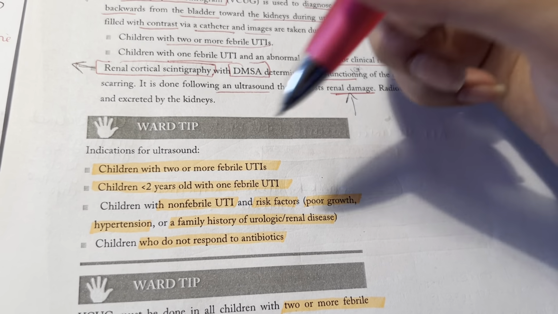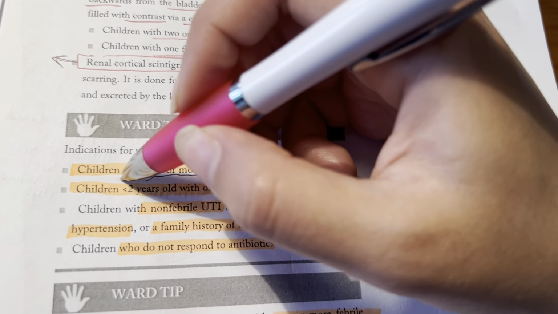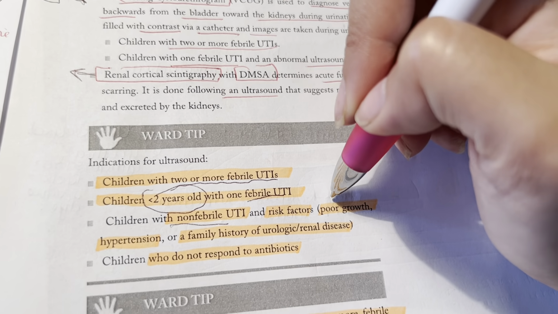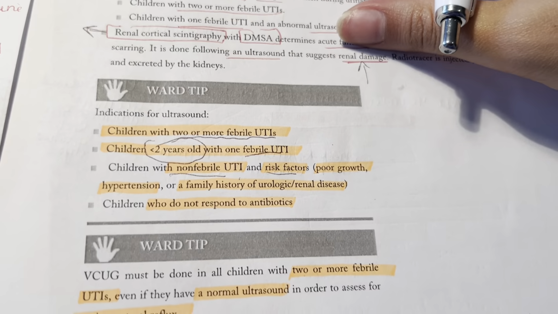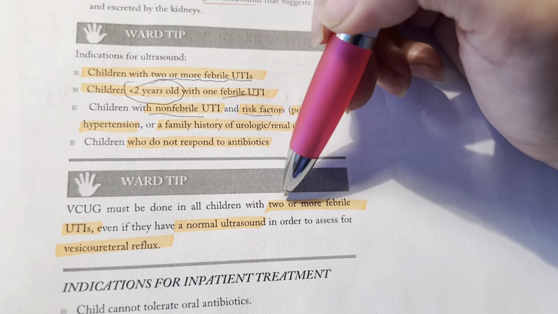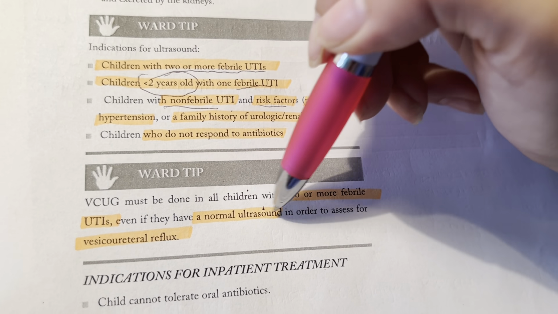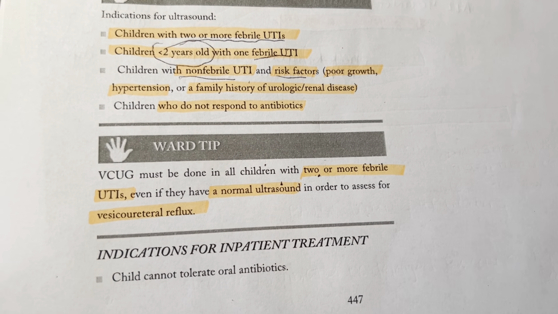So remember, you give an ultrasound to patients with 2 or more febrile UTIs, or children less than 2 years old with one febrile UTI, children with a non-febrile UTI and risk factors, like hypertension and family history, or children who do not respond to antibiotics. Voiding cystourethrogram must be done in all children with 2 or more febrile UTIs, even if they have a normal ultrasound, in order to assess for VUR.